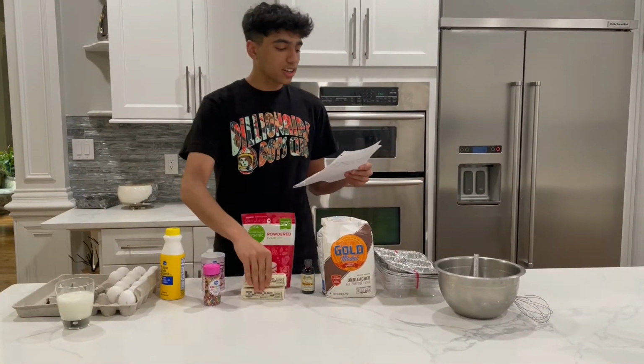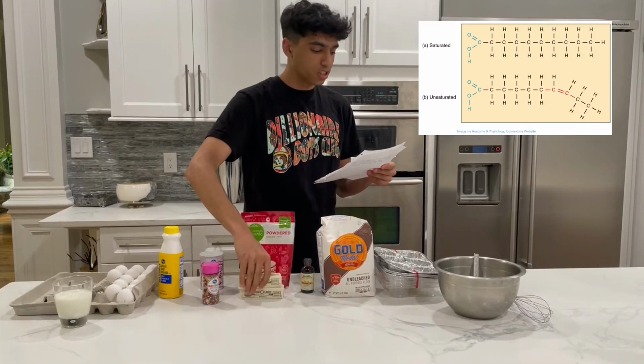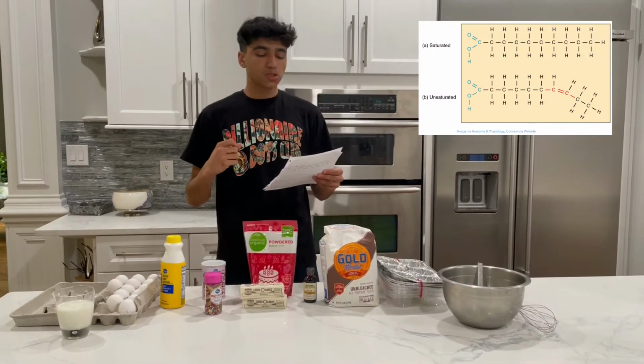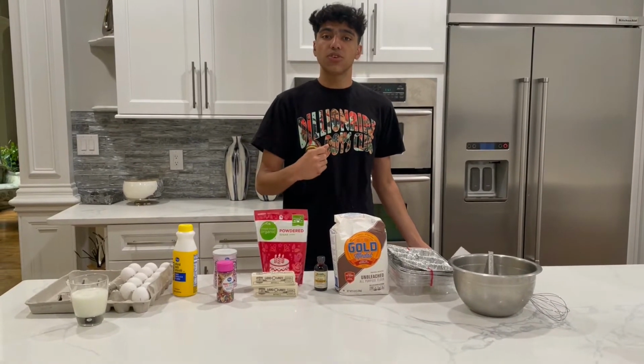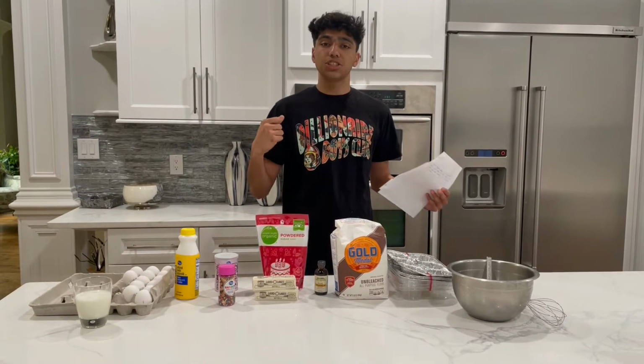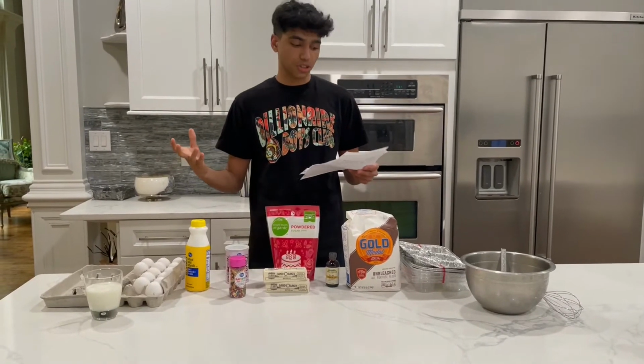The butter contains fat that coats the protein with an oily layer and helps prevent the formation of gluten. And we don't want gluten because less gluten allows for a nice texture in our cake. And we all want a nice texture in our cake.